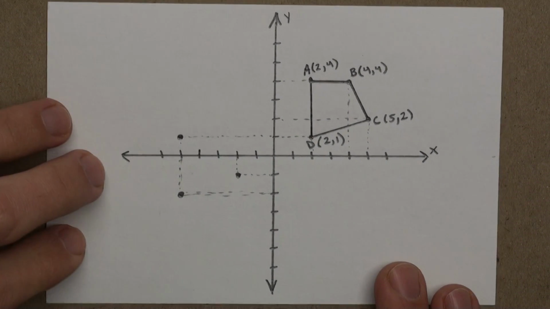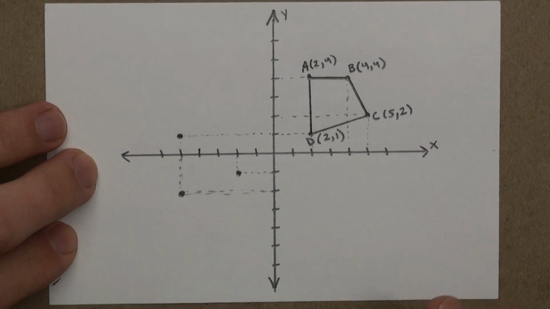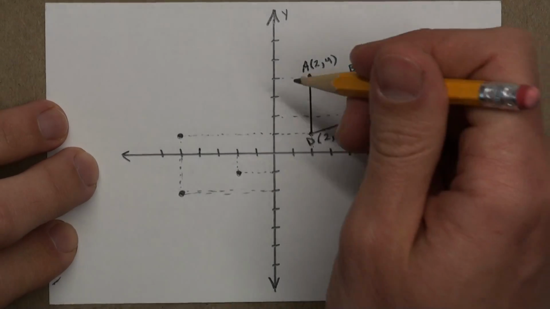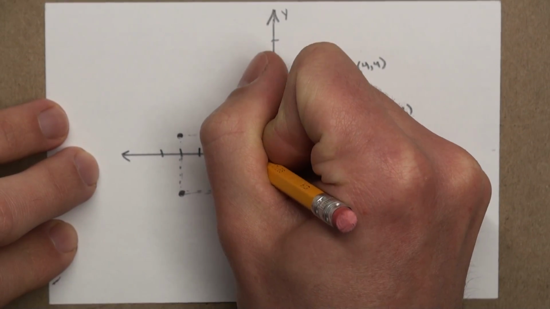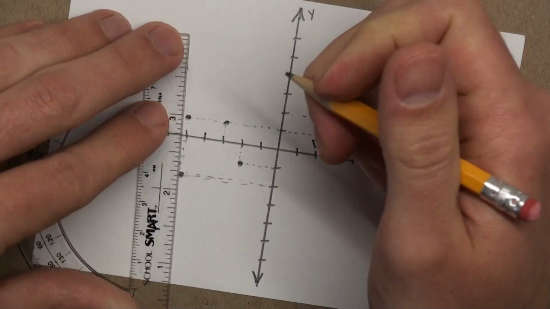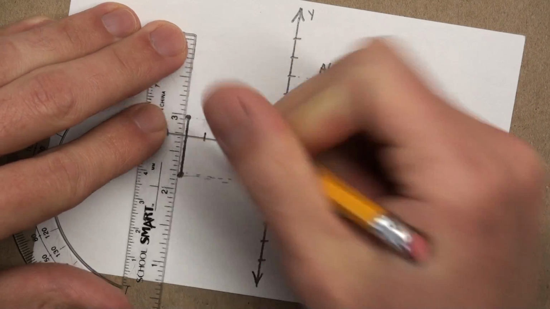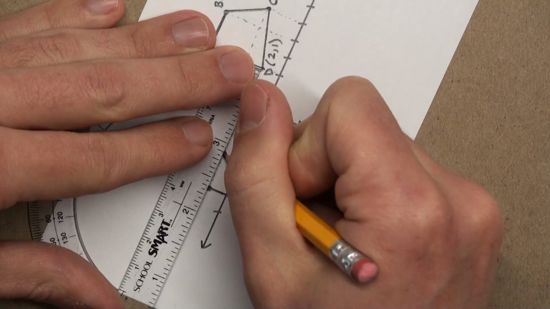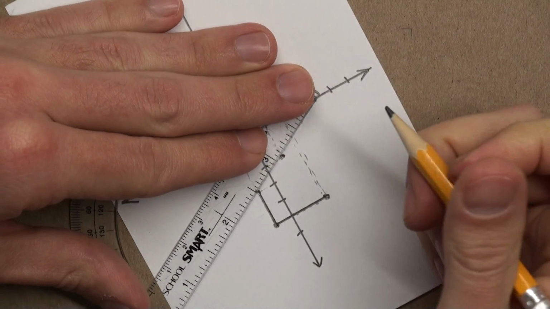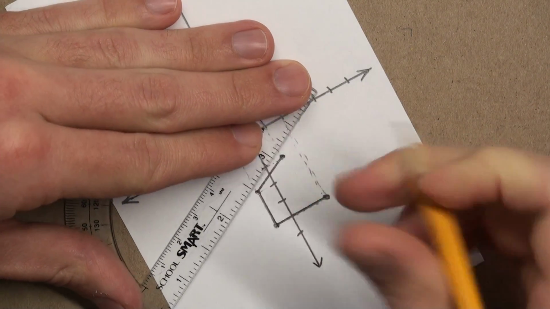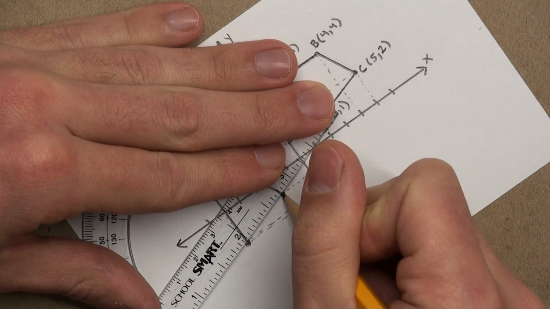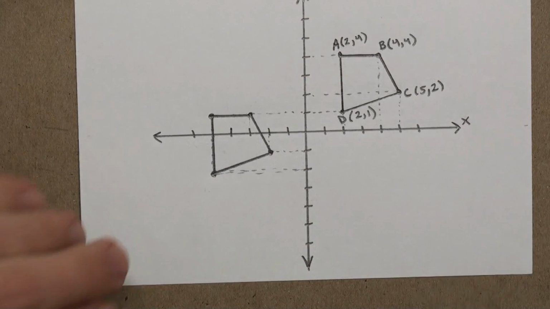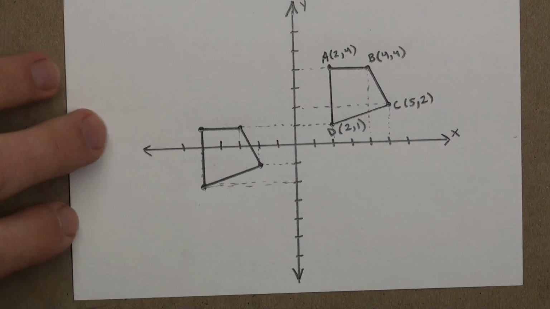Alright, so I gotta move B also 7 to the left and 3 down, so that'll bring me to (-3, 1). So here's what we got. And I'll show you the work for this. But as you can see, you don't even need to do algebraic work. You can just move every point 7 to the left and 3 down.